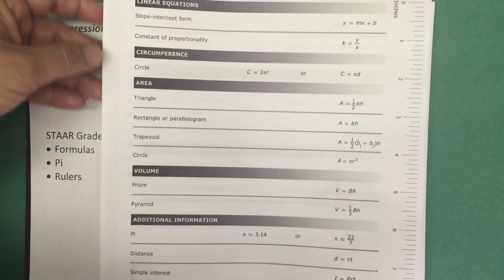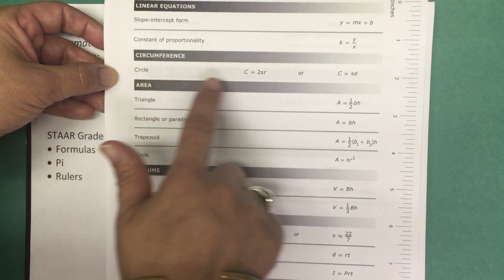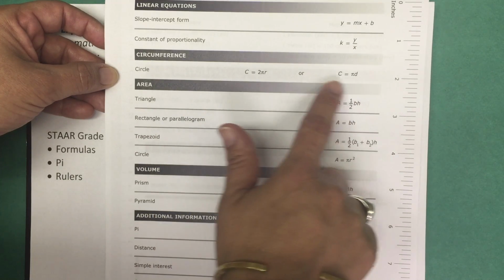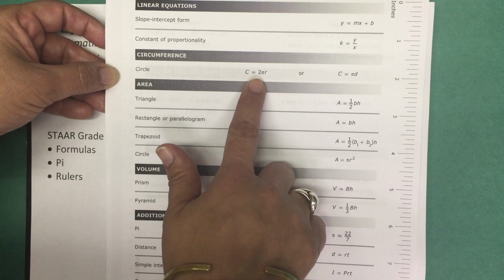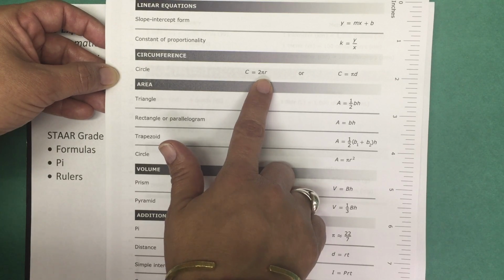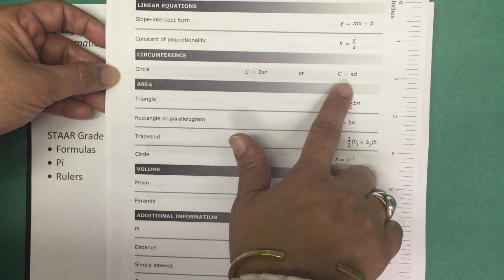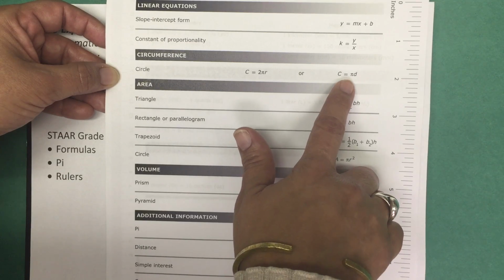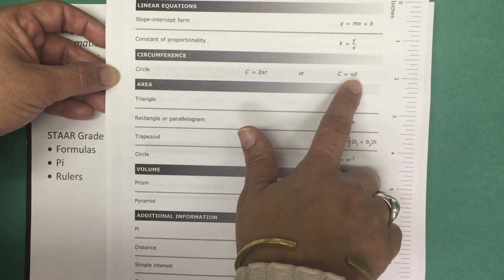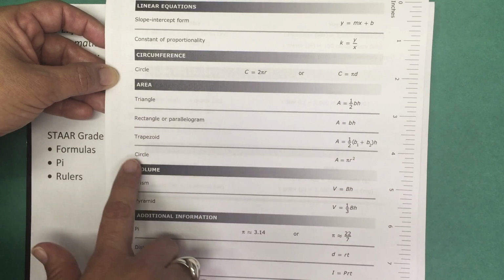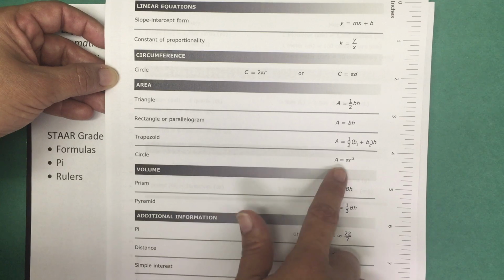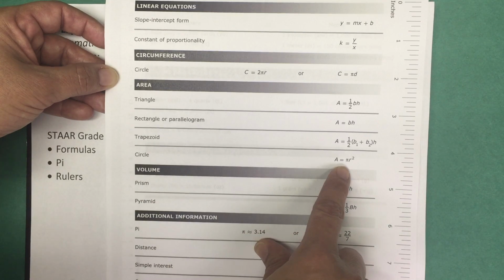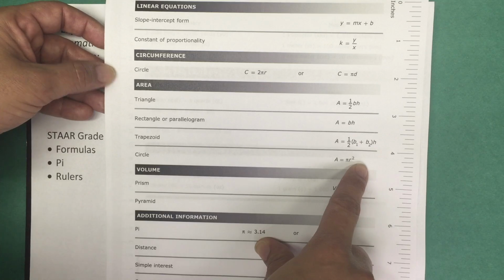On there we can see that there are two formulas provided for the circumference of a circle. The first formula says that the circumference is equal to 2 times pi times the radius of the circle. The other formula says that the circumference is equal to pi times the diameter of the circle. The formula for the area of a circle is also provided, and that formula is that the area equals pi times the radius squared.